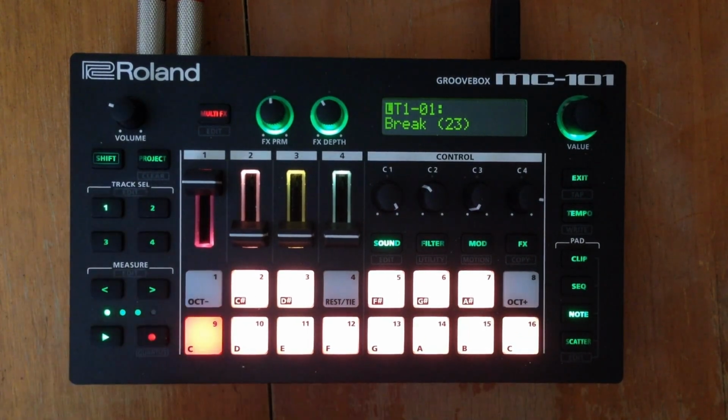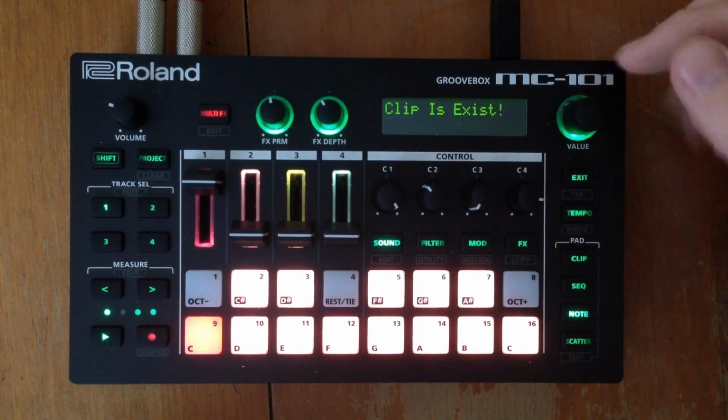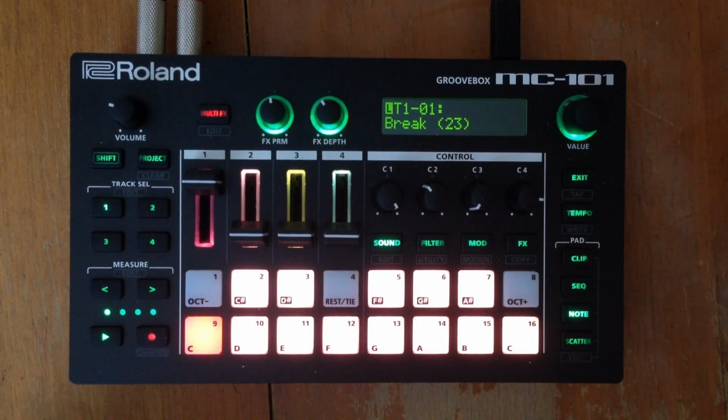Okay, the original plays pretty good, I'm not gonna lie, but it's not that great, okay? Here's the issue with what I have going on here. I can't change the break in real time. Okay, what can I do?